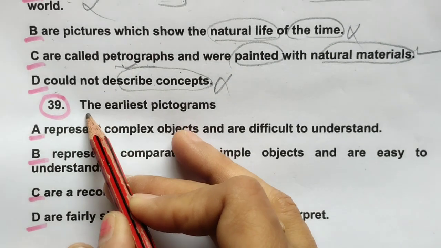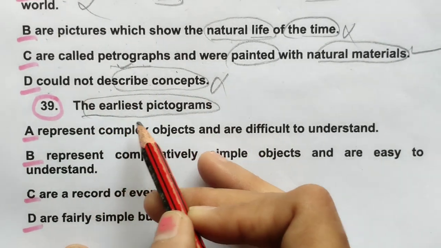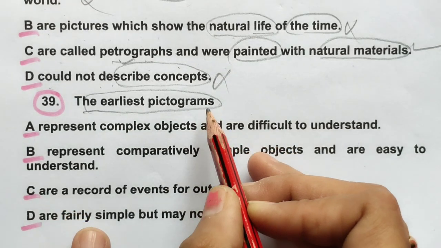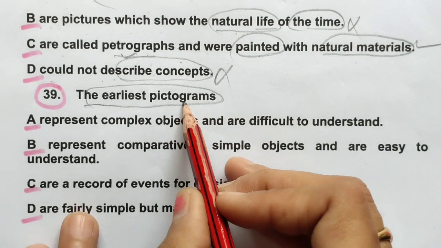Now next, the earliest pictograms. Do it with me. Definitely you will get benefit. It will be a beneficial video for you if you are watching this full video and how I am selecting the answer.